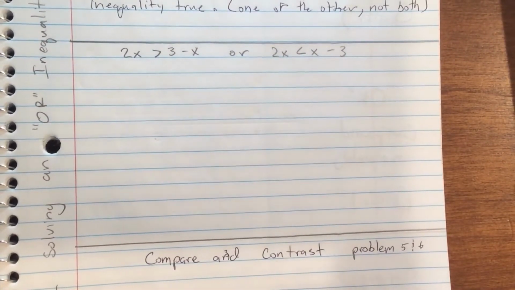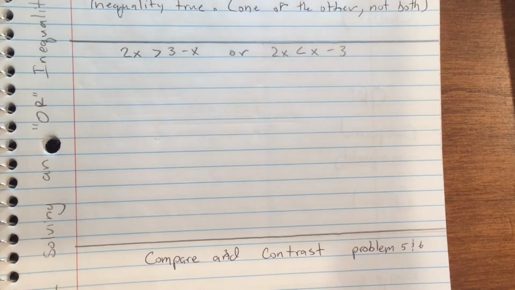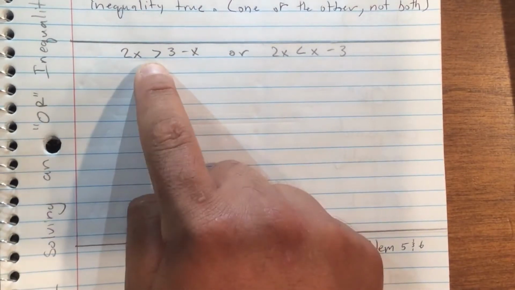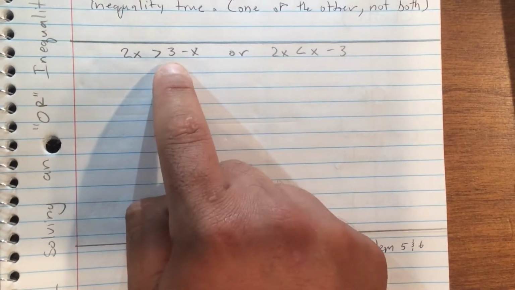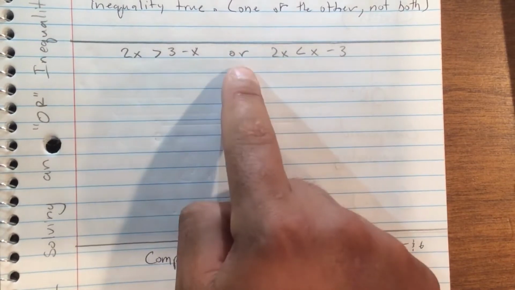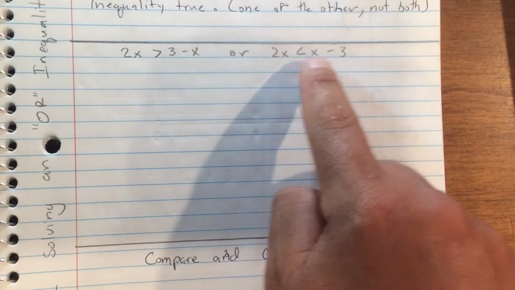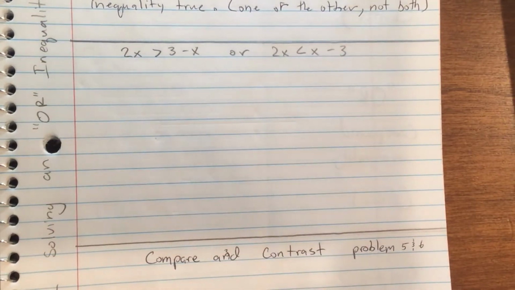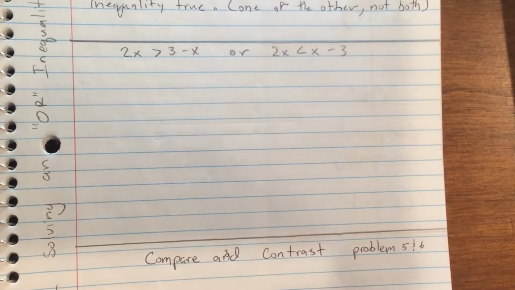Part 2 of Foldable number 7. So we have another OR inequality. We have 2x is greater than 3 minus x, or 2x is less than x minus 3. So we're going to go ahead and start by working on this side here.